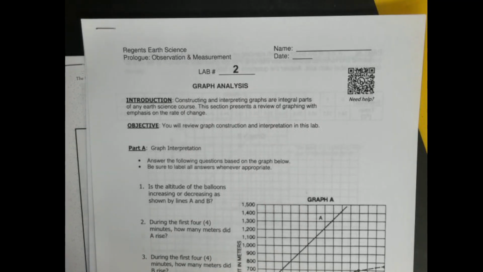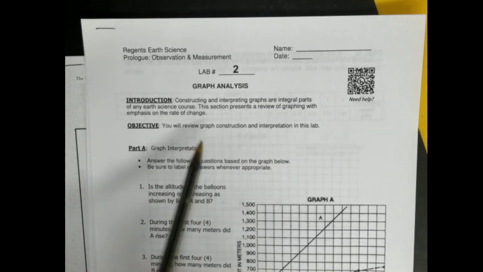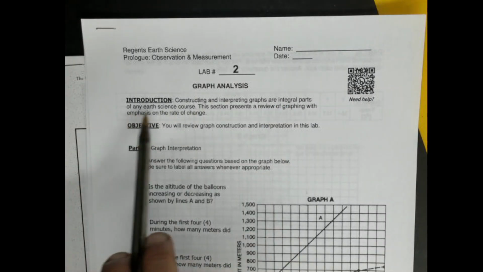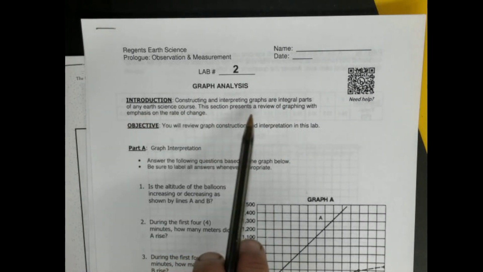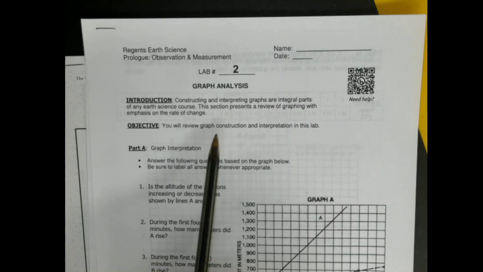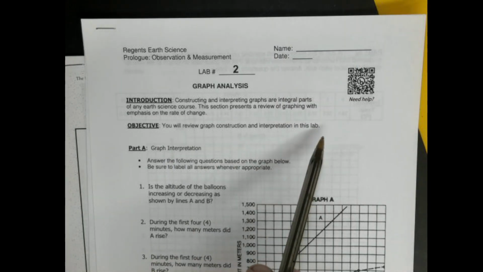We're going to be taking a look at lab number 2 for Regents Earth Science. We're going to be looking at graph analysis. Introduction. Constructing and interpreting graphs are integral parts of any Earth Science course. This section presents a review of graphing with emphasis on rate of change. Objective. You will review graph construction and interpretation in this lab.